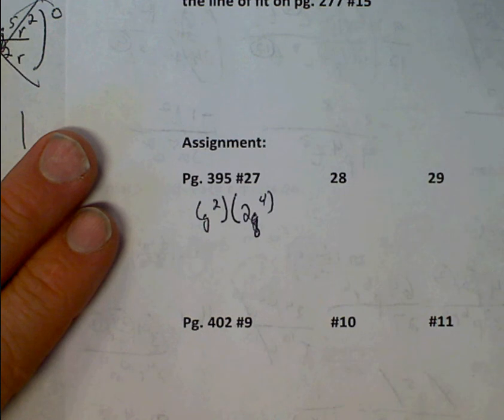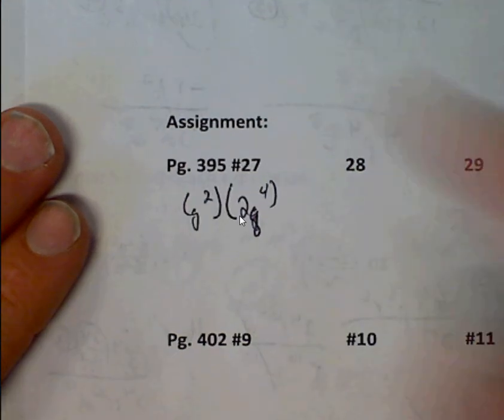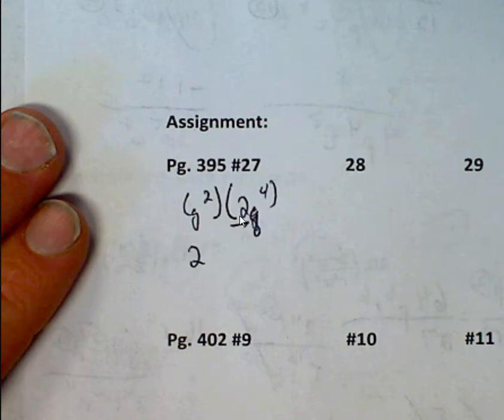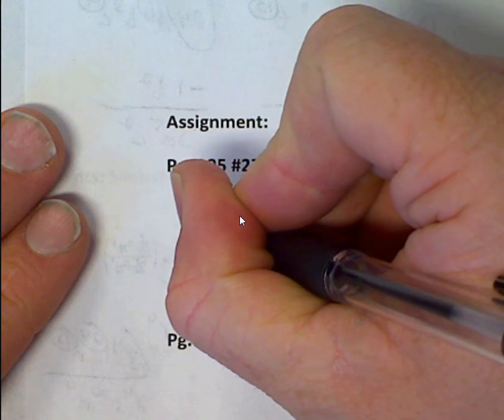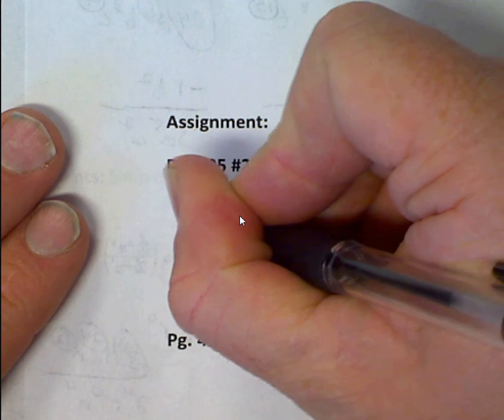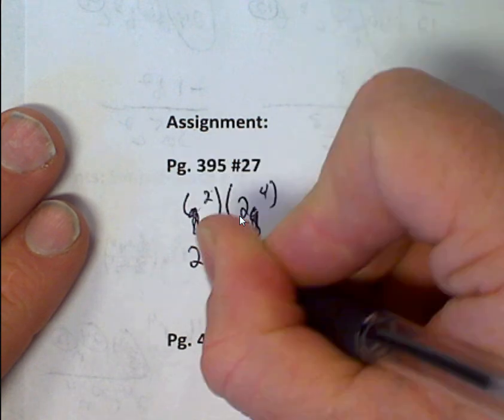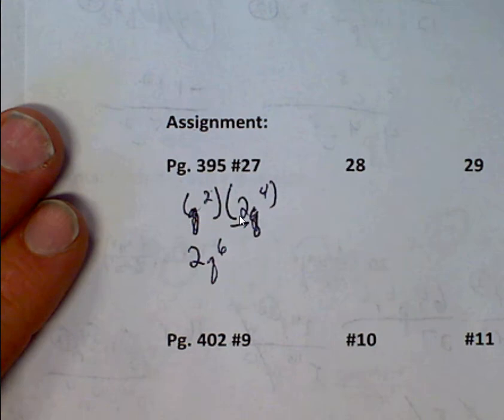All right, they are side by side. Here's my front number, so that's my front number. I'm going to put that in front. Sorry, this is supposed to be a q, so these match. q squared, q to the 4 becomes q to the 6 because they are side by side.